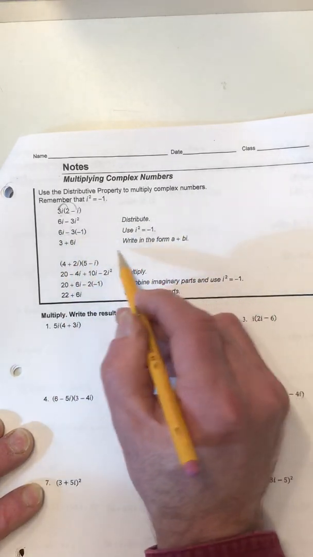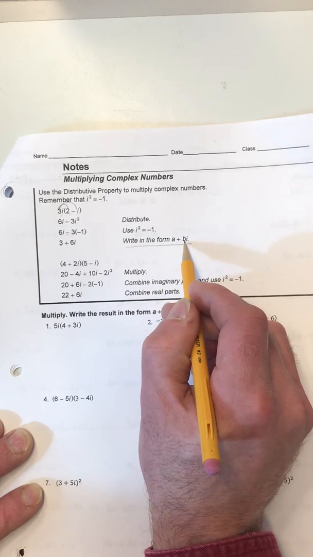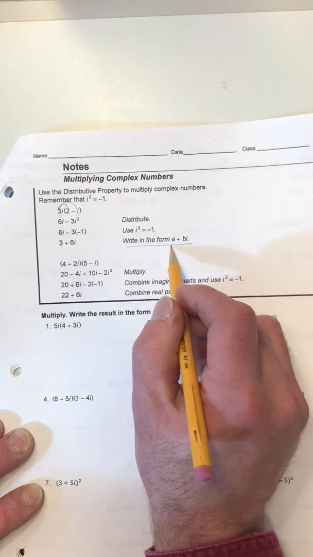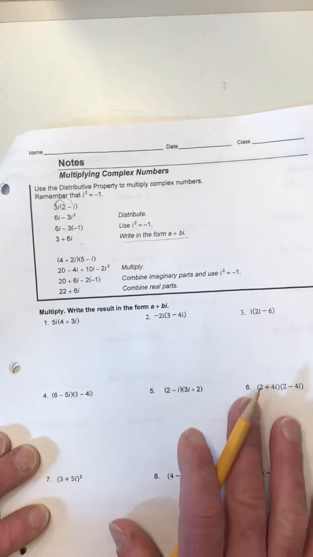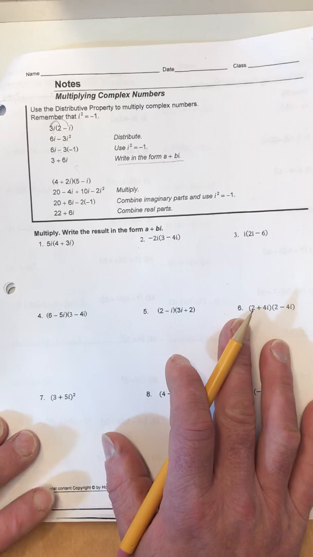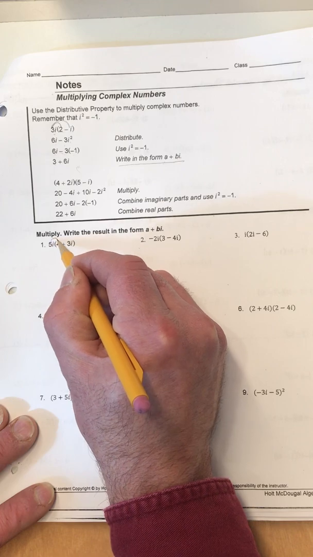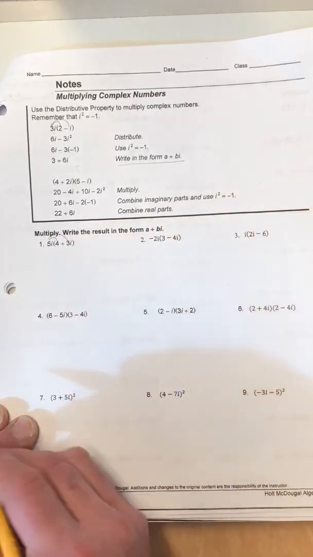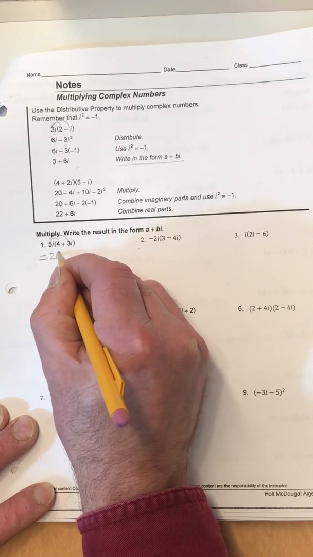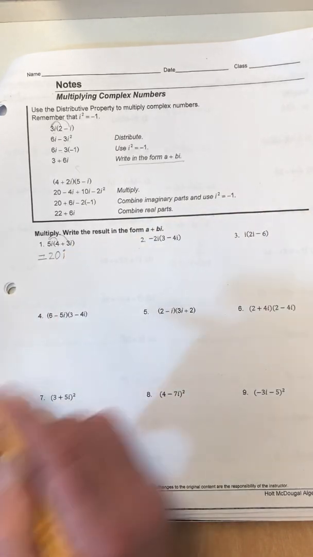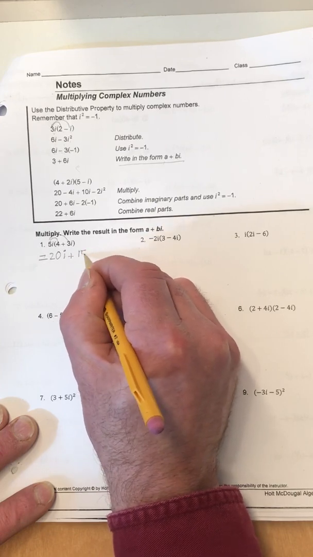And here's the thing. We always write in the form a plus bi because a is our real, bi is our imaginary. We want to write it like an ordered pair just in case we decide to graph it. Okay? So on 1 through 3, what I'm going to do is I'm going to distribute the 5i. Okay, on 1 I've got 5i times 4 and 5i times 3i. 5i times 4 is 20i. And 5i times 3i is 15i squared.